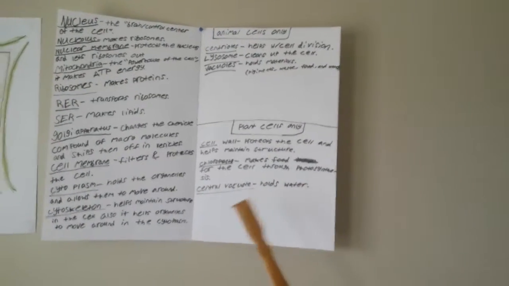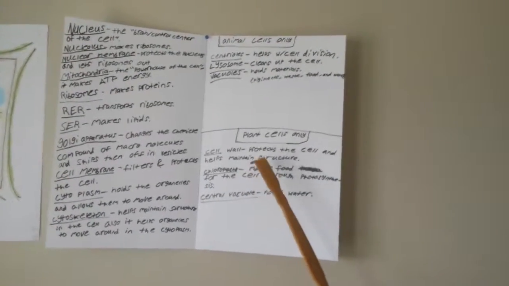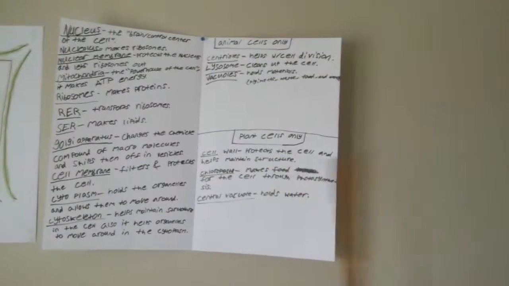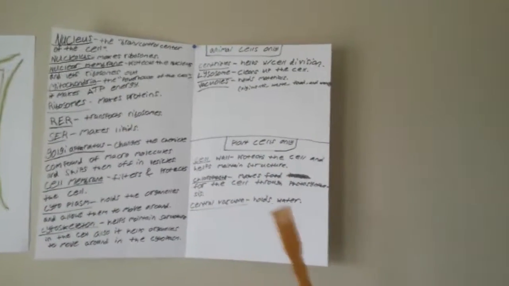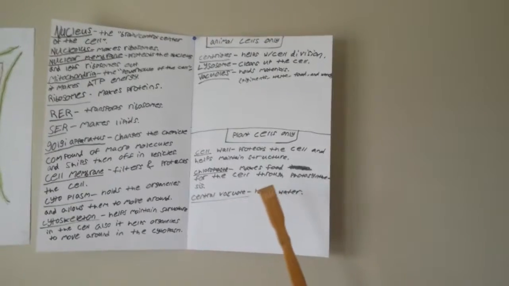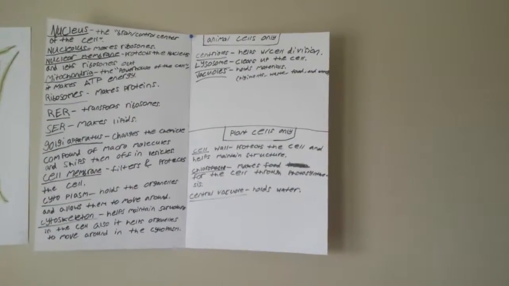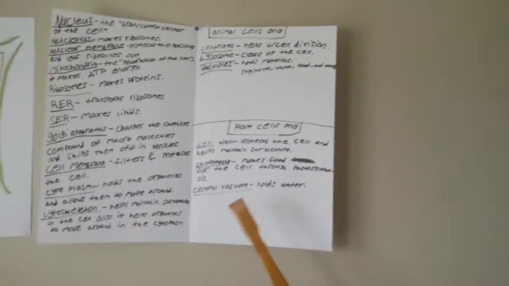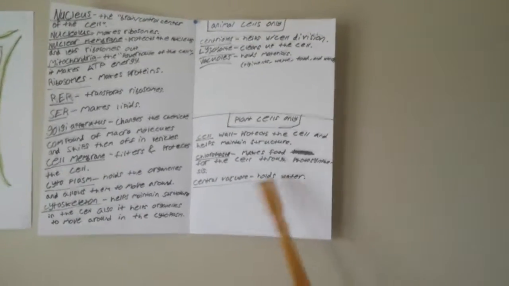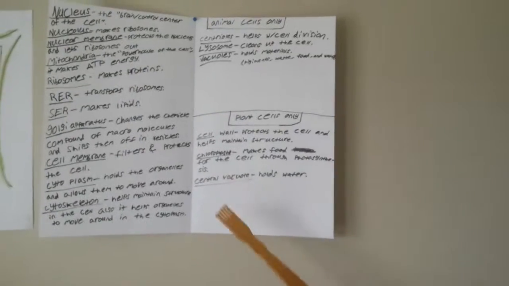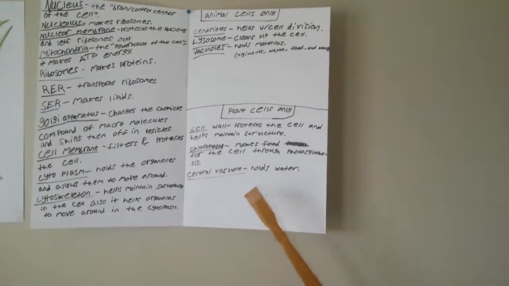In the plant cell, the cell wall surrounds and protects the cell and helps maintain its structure. The chloroplast makes food, sugar, when it goes through photosynthesis. The central vacuole holds water. Unlike the animal cell, there's only one vacuole in the plant cell, and it holds water.